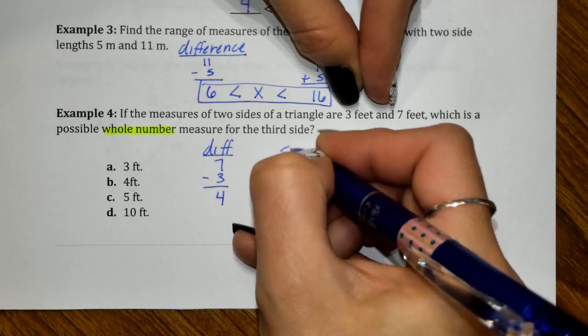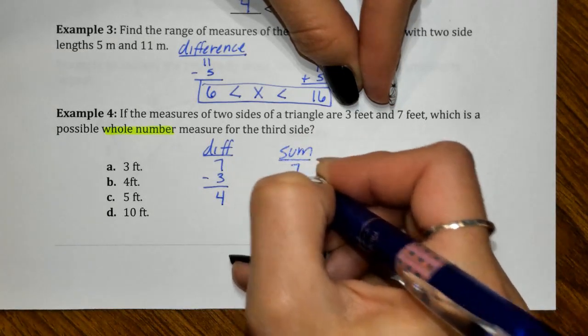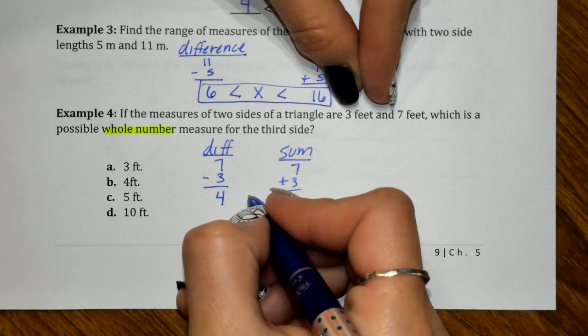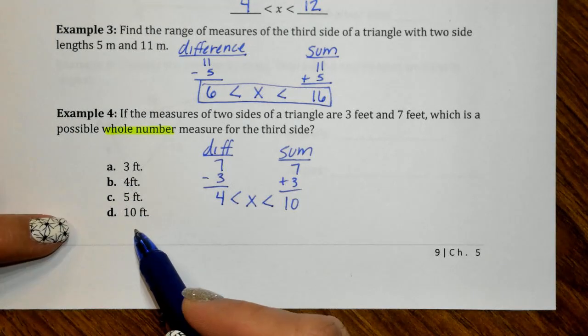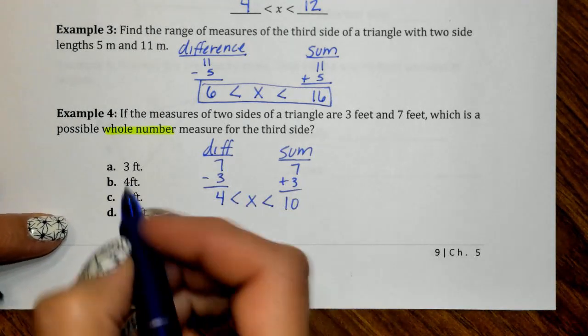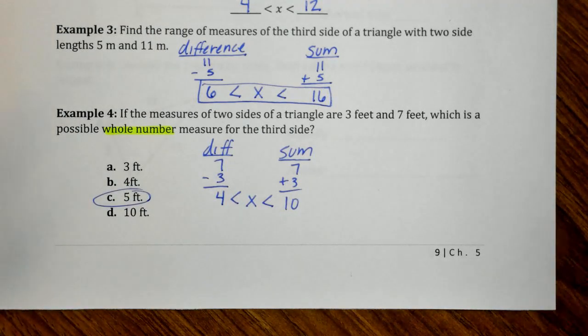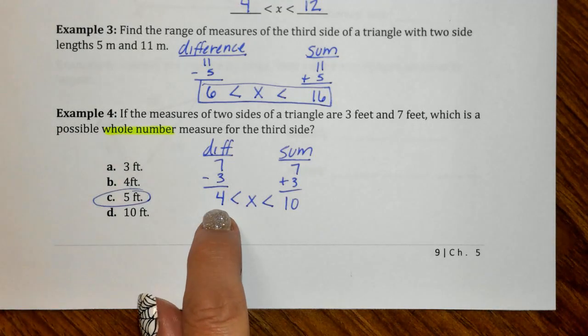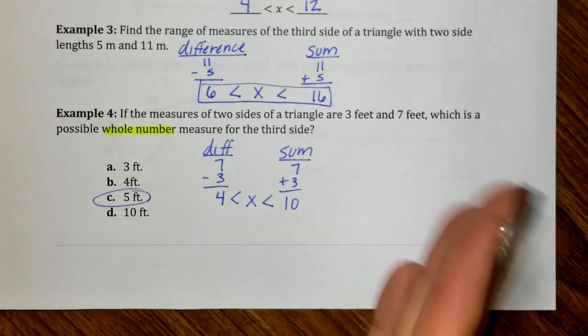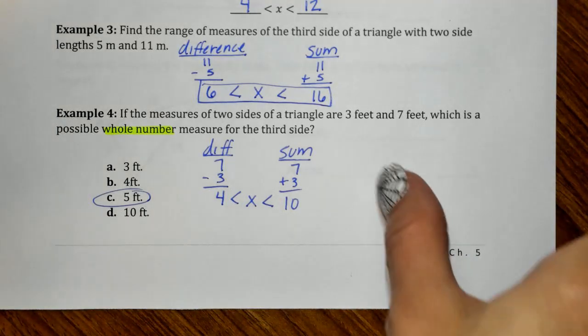We're going to find the sum. 7 plus 3 will give us 10. So x has to be greater than 4 and less than 10. So we look at these and say which one of these falls between those, and that will be 5. 10's too much. 4 is exactly our difference, which it can't be either. It has to be between them. And then 3 is too small.